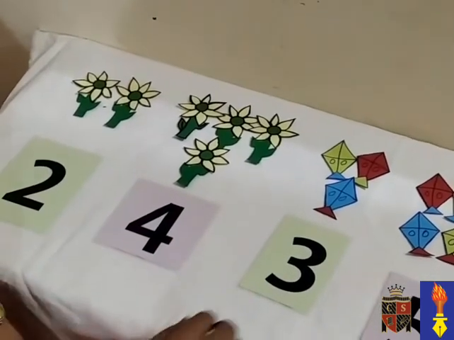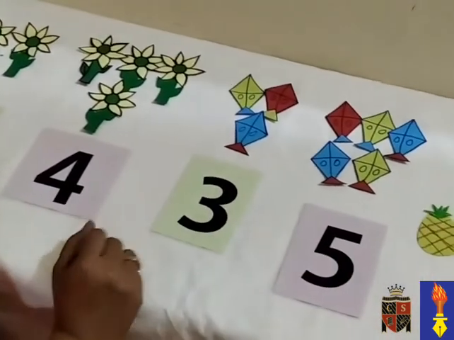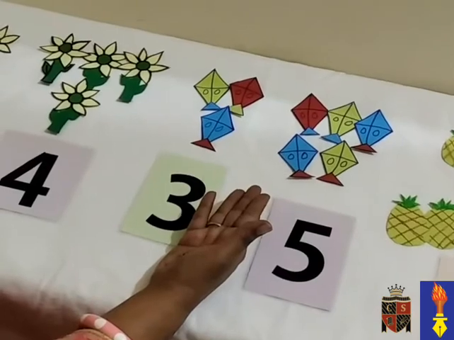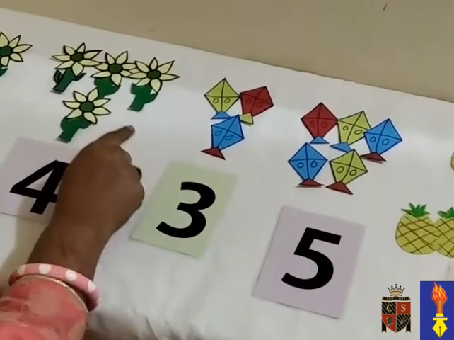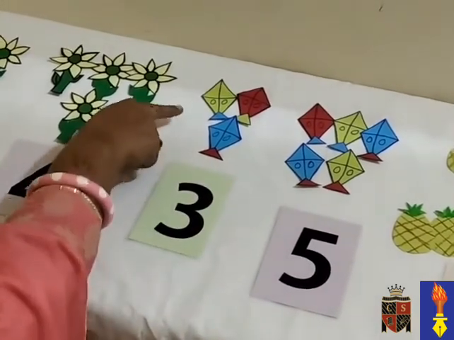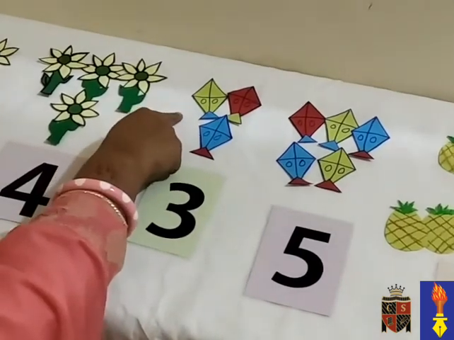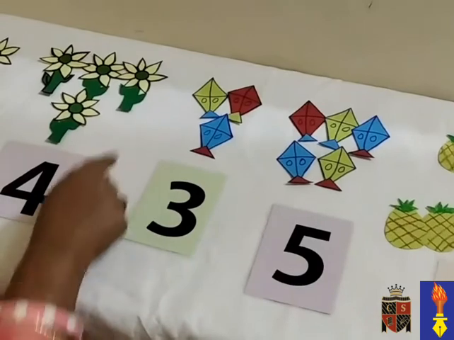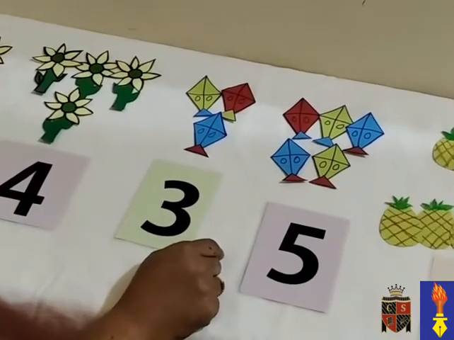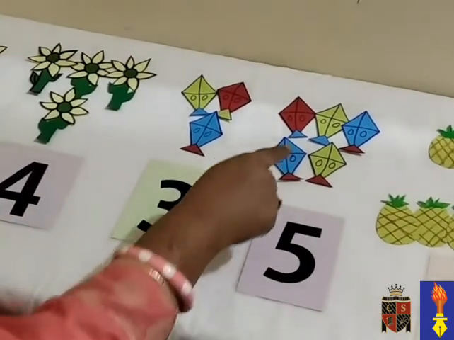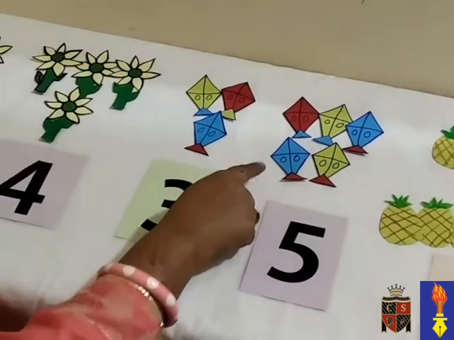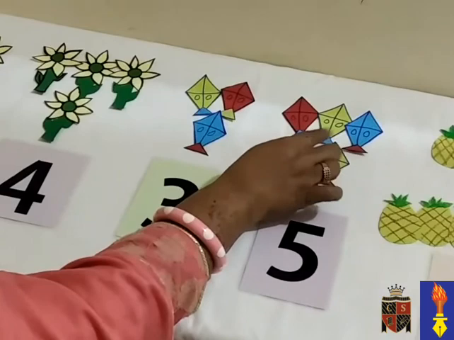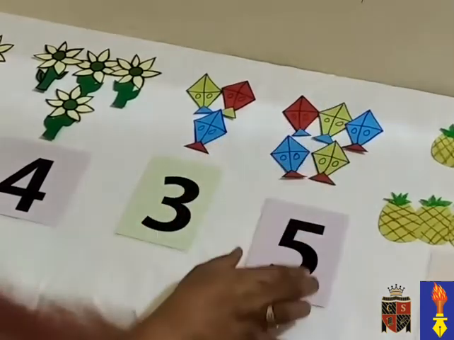So now let's see another object. I have kites over here. Here you can see in the first row I have 3 kites. Let's count 1, 2, 3. How many kites do I have? 3 kites. On the other side I have 5 kites. Let's count 1, 2, 3, 4, 5 kites.